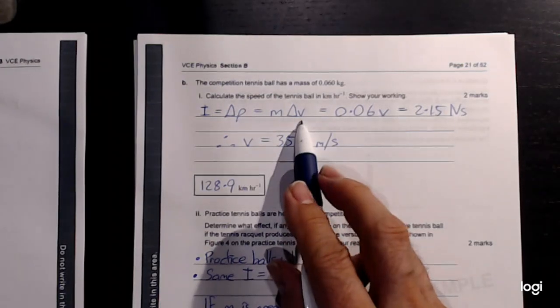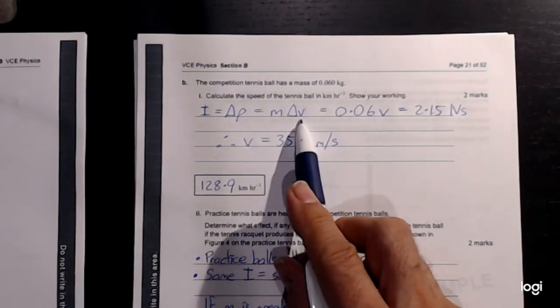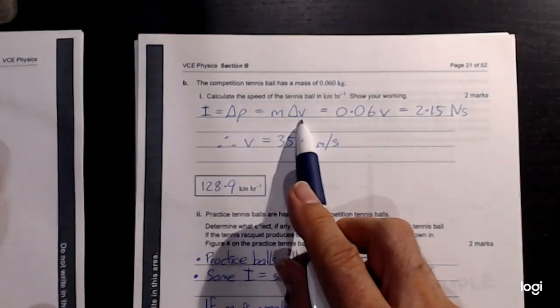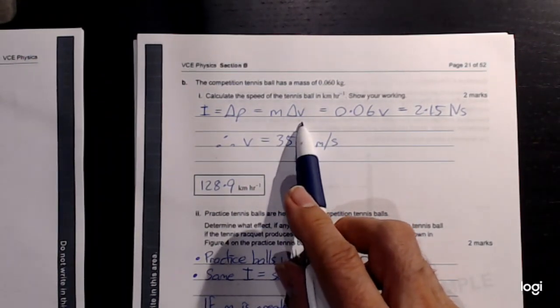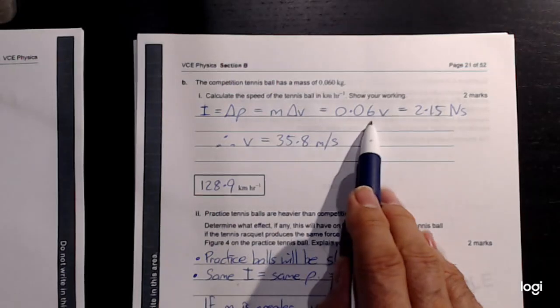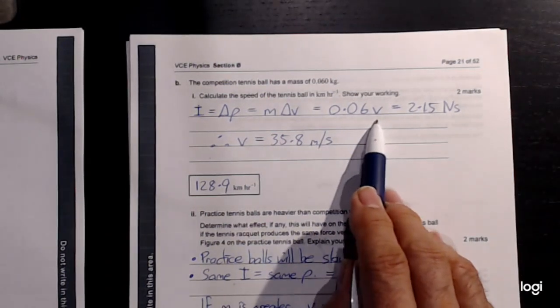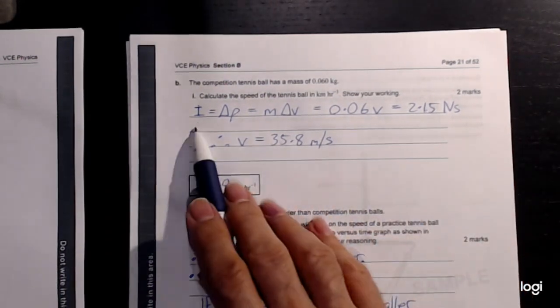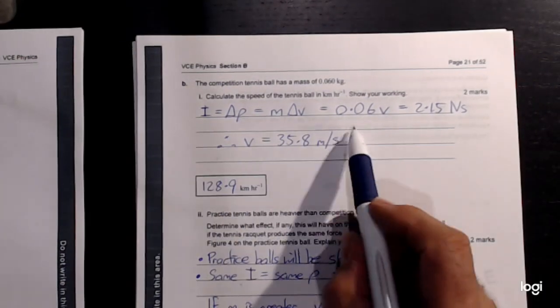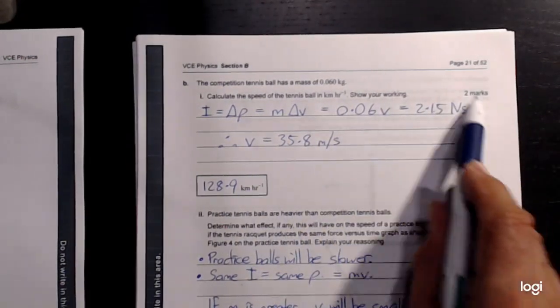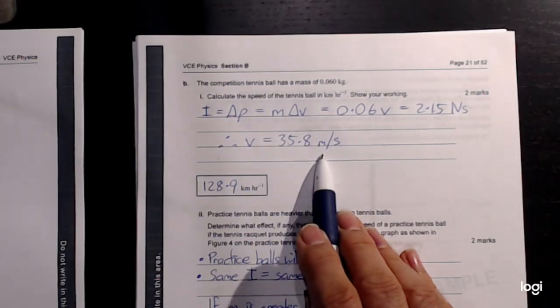It started off not moving. They said at the beginning of the question on the other page the ball was at rest before the collision. And so the change of velocity is 0.06 v, and that comes to 2.15 because the impulse was 2.15. We just found that in part A. So solve this for v. V equals 35.8 meters per second.